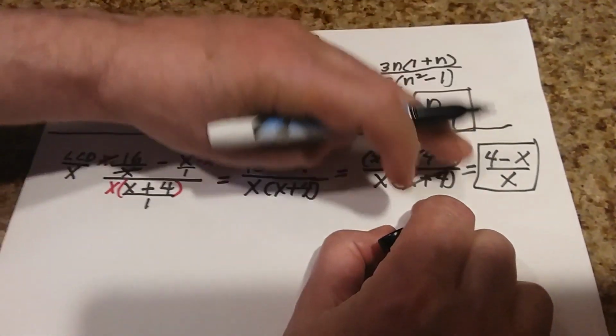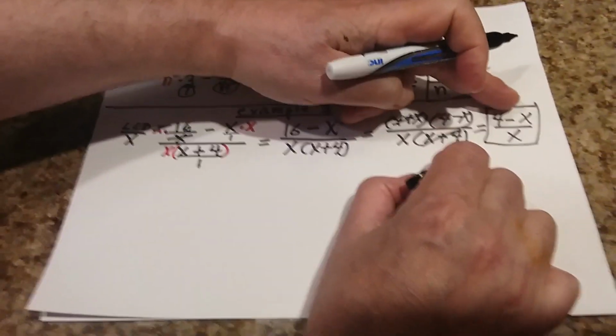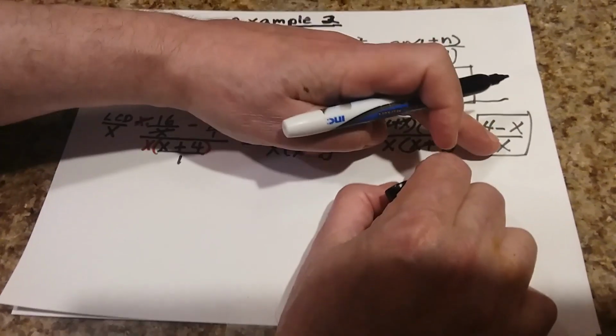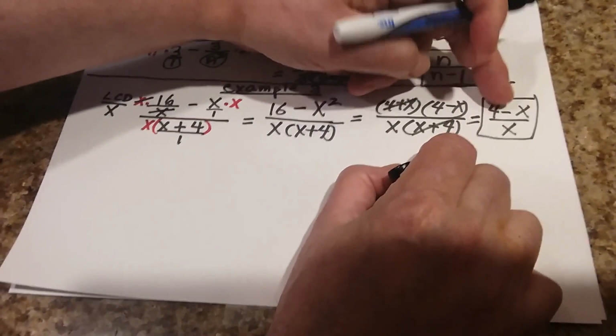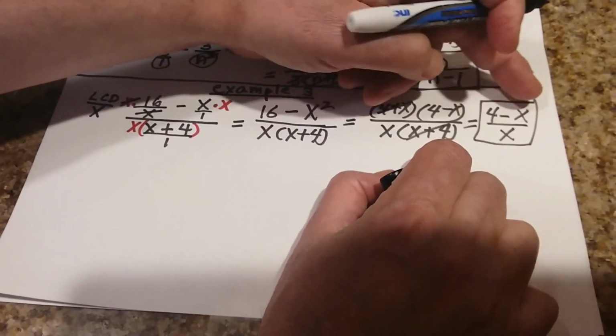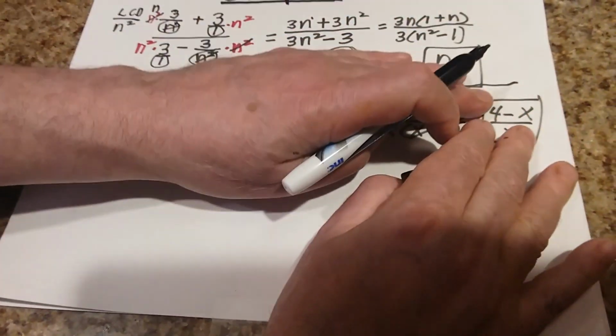Do not cancel a monomial with part of a binomial, because this x is a monomial and the 4 minus x is a binomial. Canceling the x's would make it wrong. Leave it just like that and you're done.